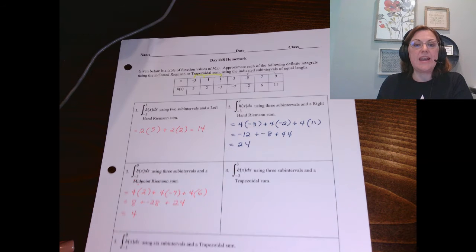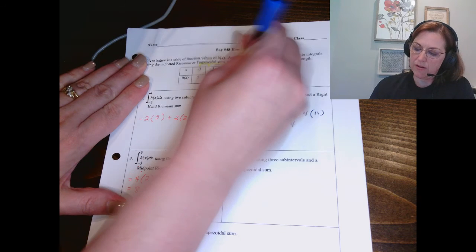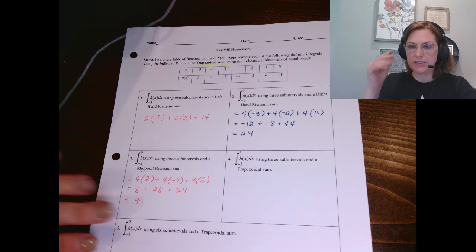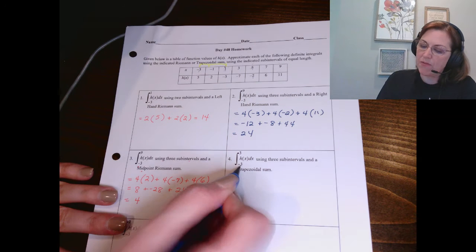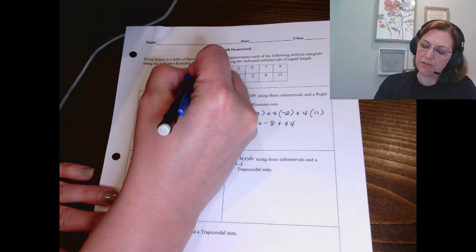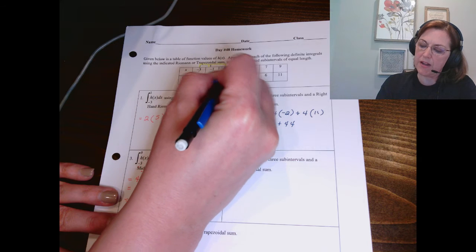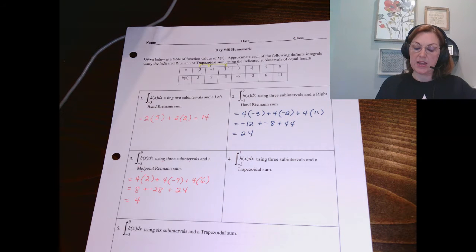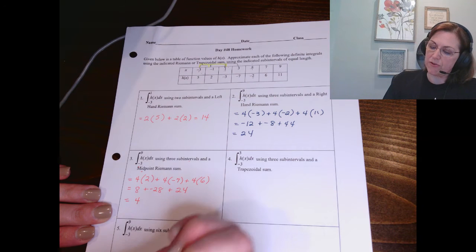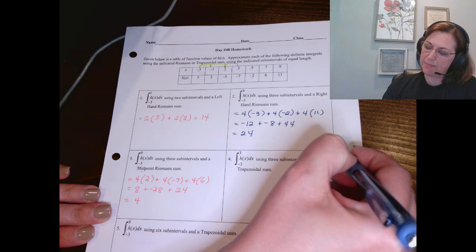Okay, now I'm going to erase those so I can draw my widths. I picture it better when I can see it. Okay, so this time I'm going from -3 to 3, 3 subintervals. So I'm going from -3 to -1, then from -1 to 1, and then I'm going from 1 to 3. And I'm doing a trapezoid. Okay. So remember, the formula for a trapezoid is 1/2 times the height and then add the bases.